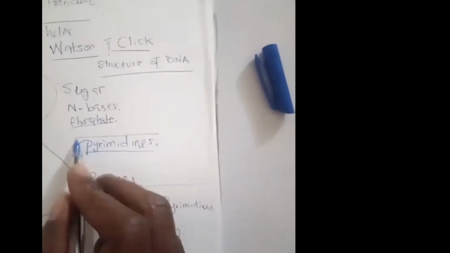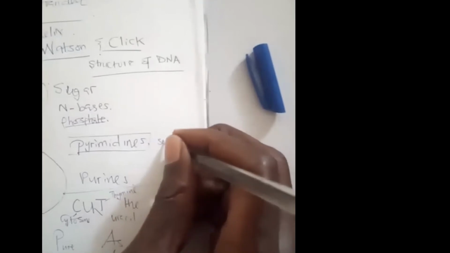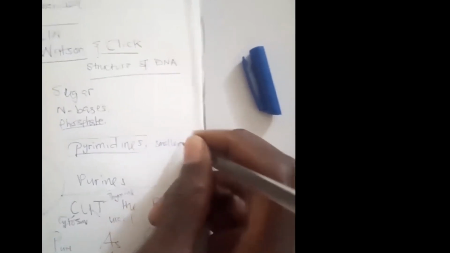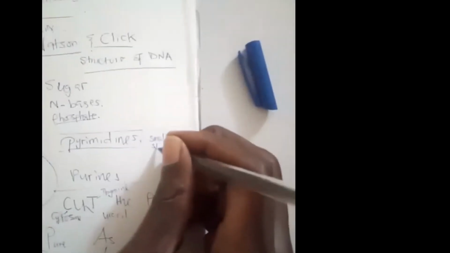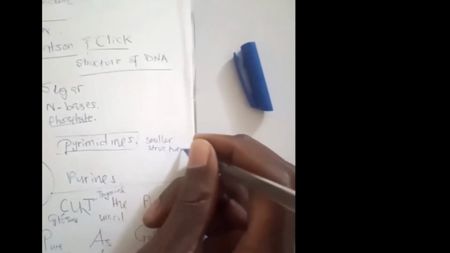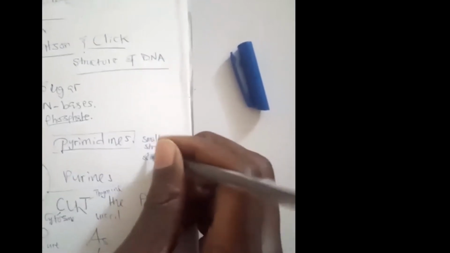According to Watson and Crick, in terms of their chemical structure, the pyrimidines are smaller, or rather, can I say shorter?